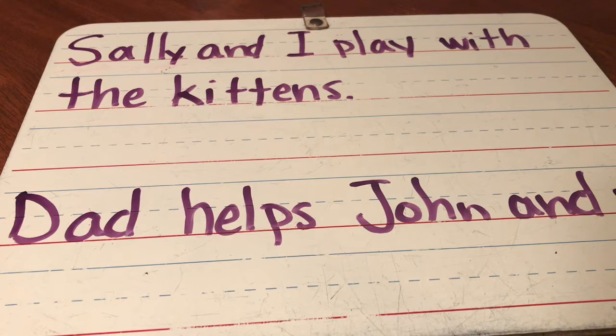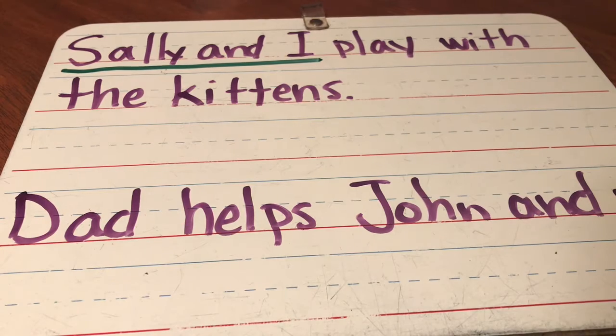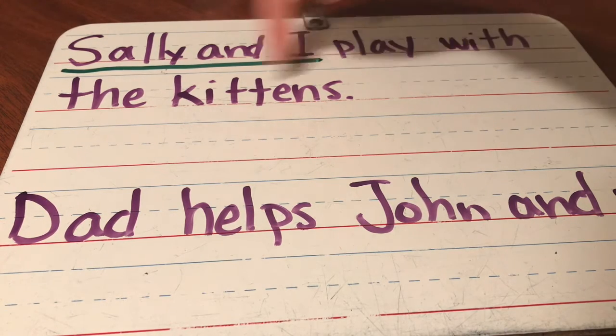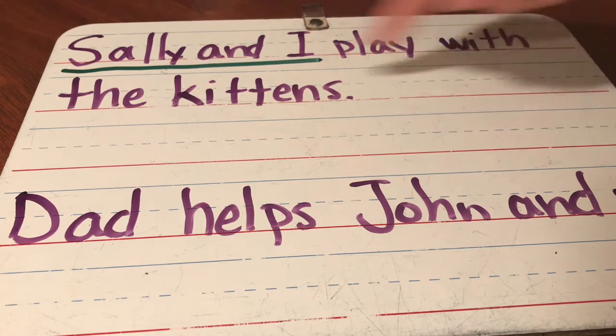So now we're going to talk about when to use I and when to use the word me. So remember a while ago we learned that sentences have two different sections. There's the subject of the sentence and the predicate of the sentence. Very fancy word, predicate. Remember, the subject is who or what is doing the action, and the predicate is the action that is happening. So the first sentence says, Sally and I play with the kittens. Sally and I is the subject of the sentence because this is who is doing the action. Sally and I are the ones playing. The predicate would be the end of the sentence.